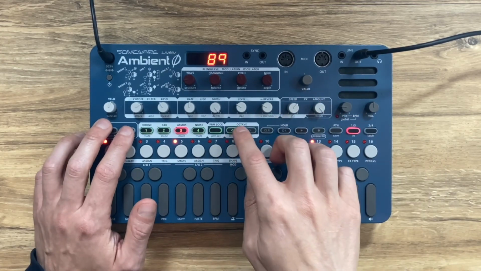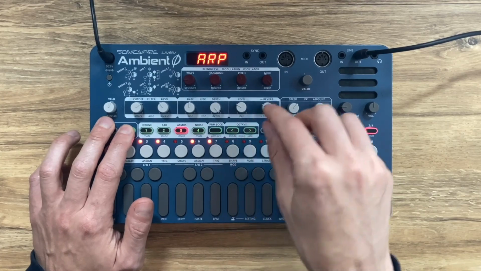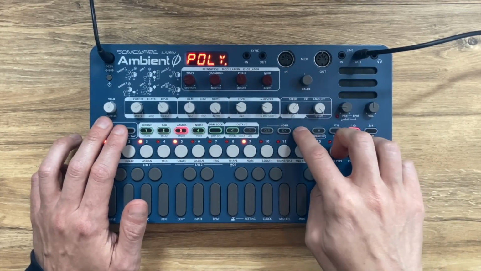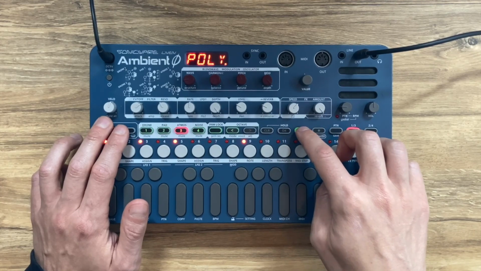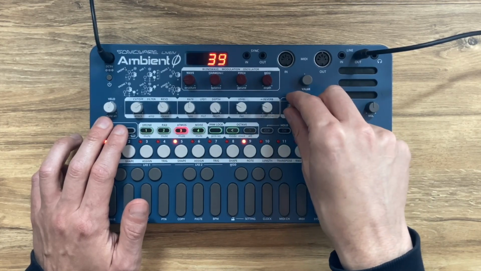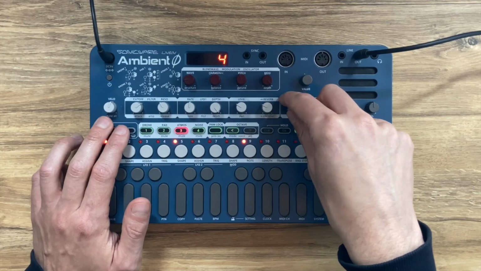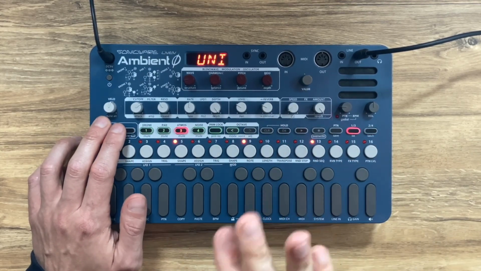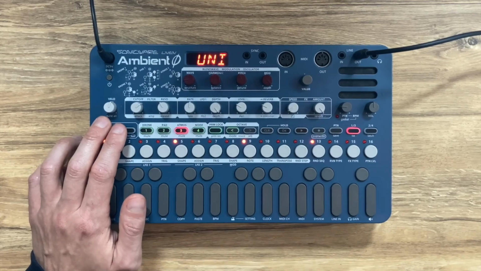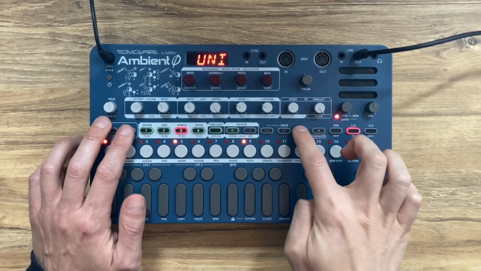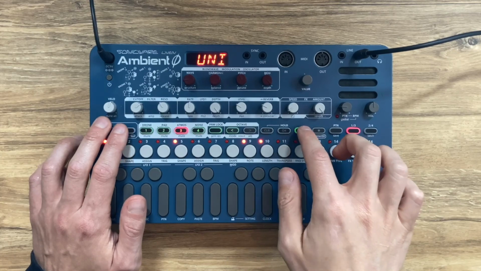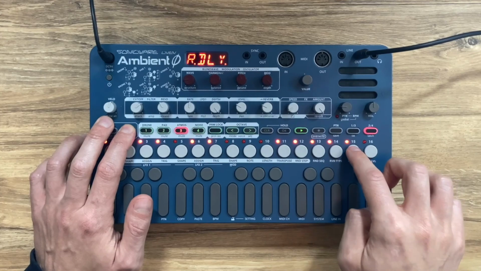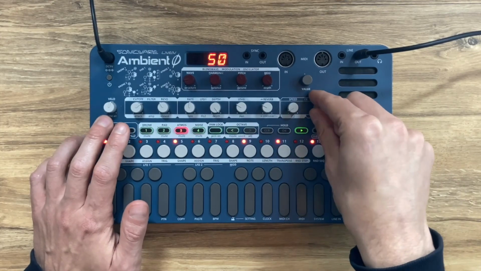You can also give sounds more oomph by changing the voice mode. I had this on arpeggiator by accident. Let's try polyphonic. Oh yeah, that's better. But we could also try unison, which, remember, fires each individual note with 4 voices of that note. So yeah, that's much more powerful. Let's try that with drive.